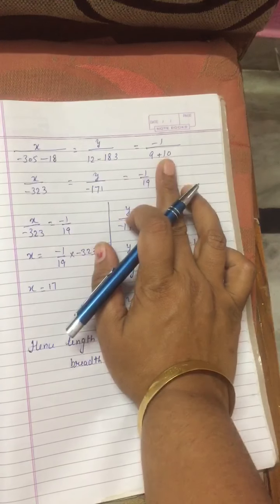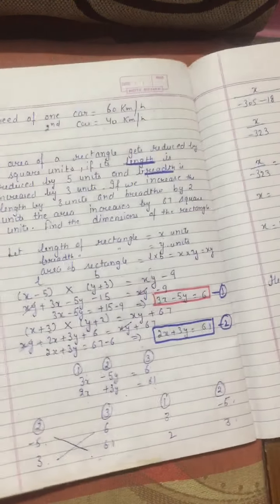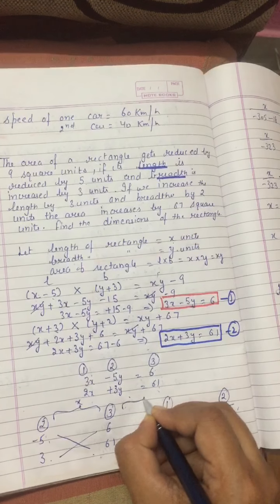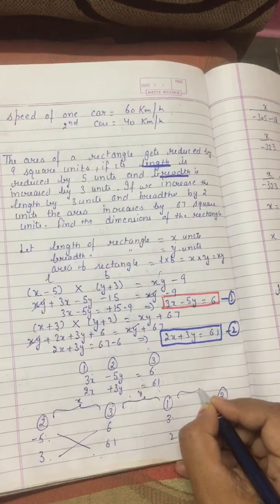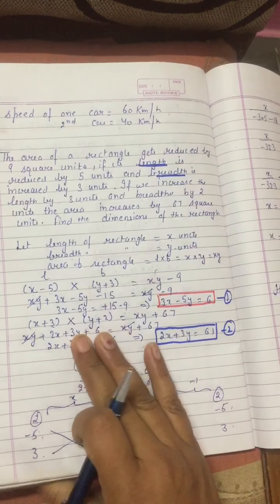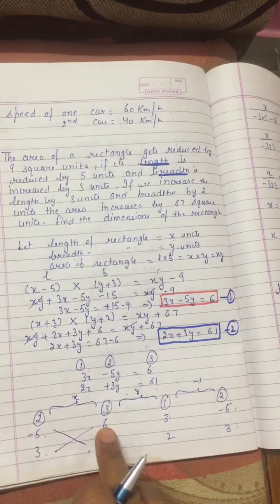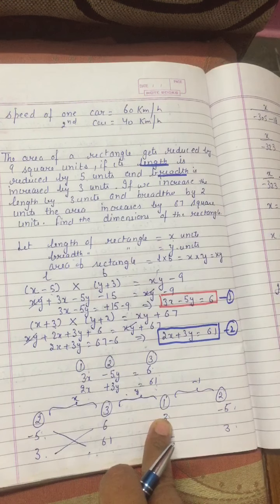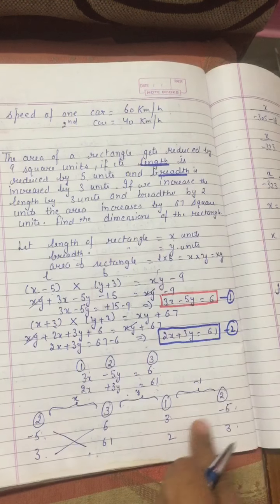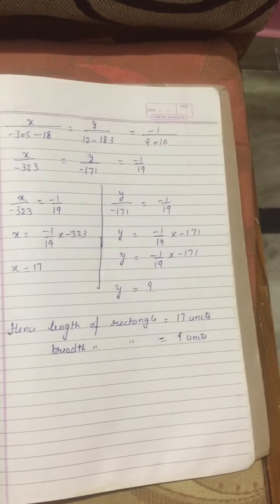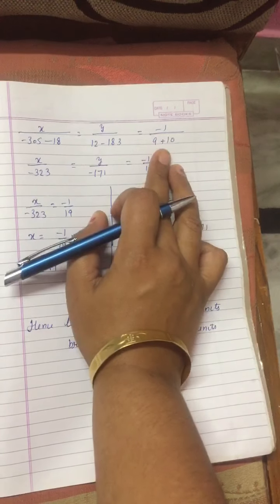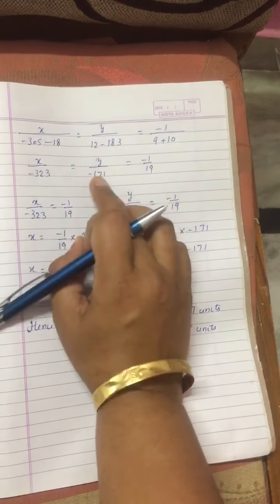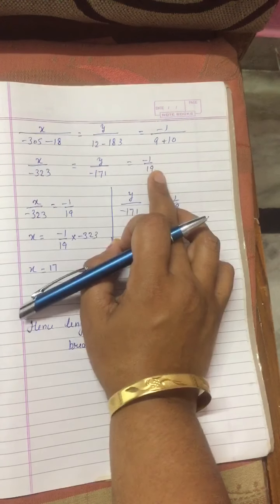Similarly for y and similarly for minus 1. The first is for x, the second is for y, and the third one is for minus 1. Similarly, x over minus 305 minus 18, y over 6 times 2 minus 183, and minus 1 over 9 plus 10. After calculating, you get x over minus 323, y over minus 171, and minus 1 over 19.